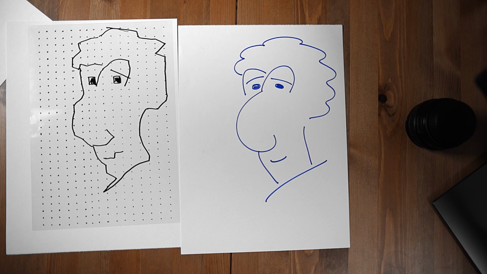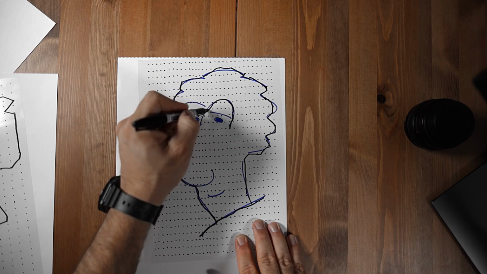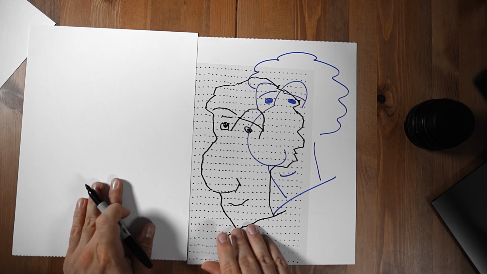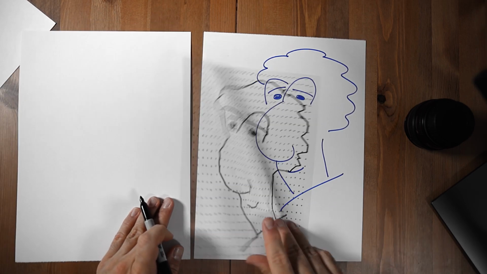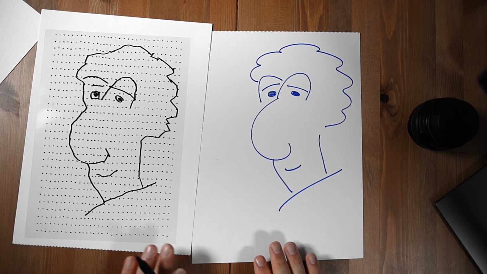So let's move to an even higher resolution sensor. And now, if we take a look at this image that was taken with a higher quality sensor, notice what happened. We're starting to resemble the man even better.